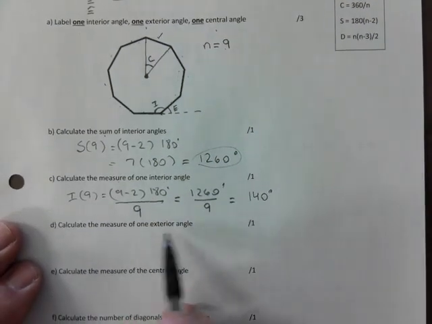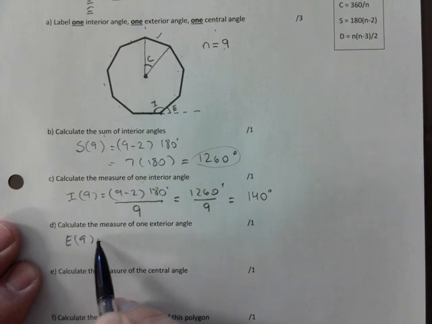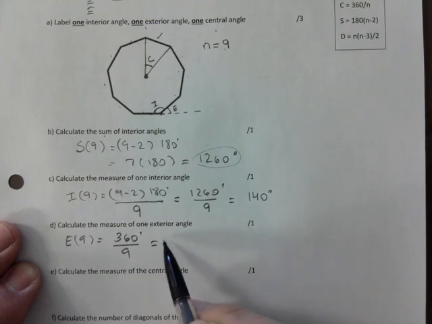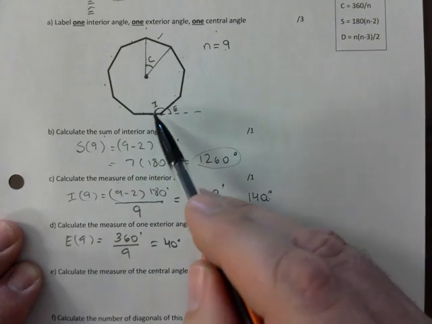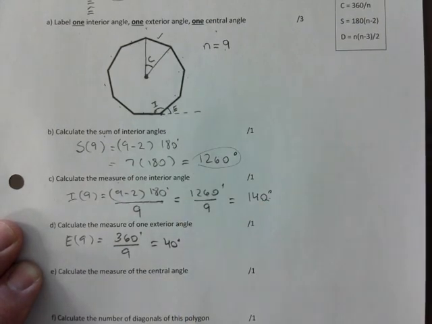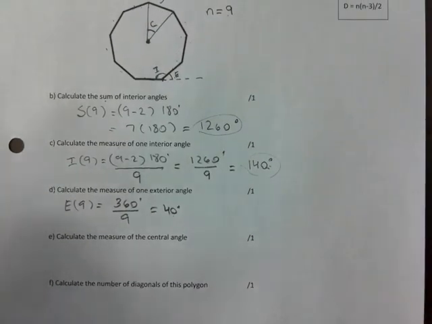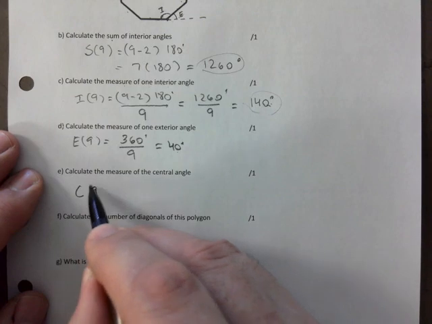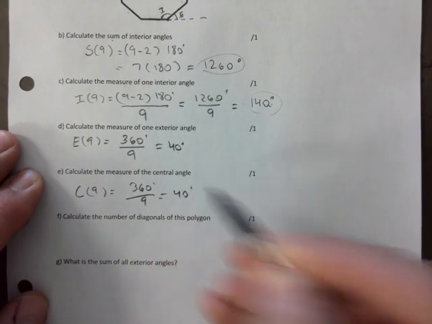The measure of one exterior angle, 2 ways to do this. You can use the formula, which is 360 divided by n, which is 40, or you know that the interior and exterior add up to 180, so you could have just subtracted this from 180 to come up with that. Calculate the measure of a central angle. Central angle is the same as the exterior. It's also 40. Got a mark for that.